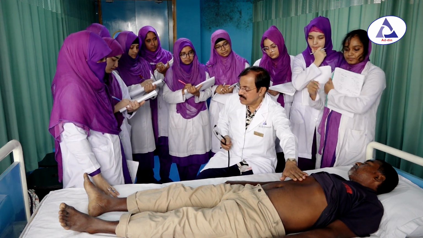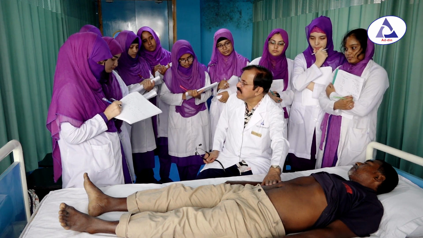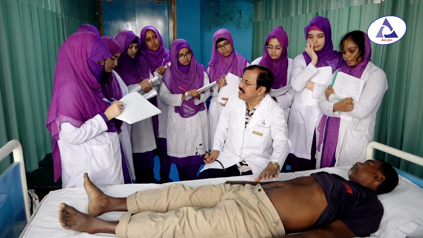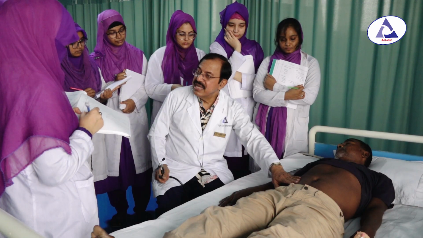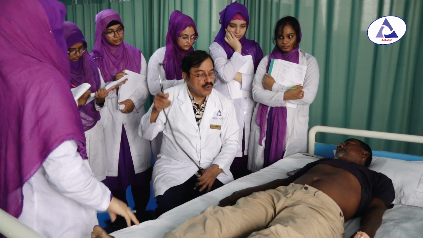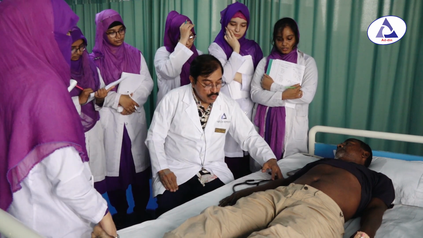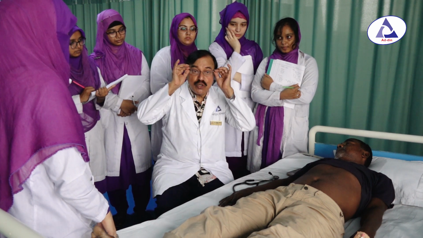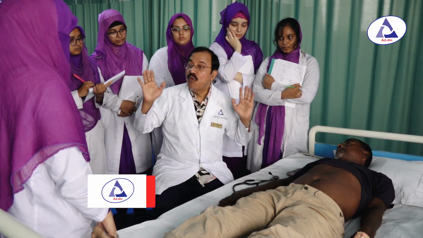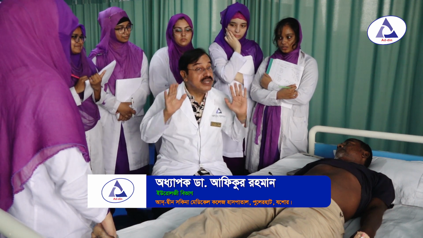Then you will find that it may be normal borborygmi, it may be hyperperistaltic sound, or there may be a silent abdomen. Then after inspection, auscultation and palpation, you will go for percussion. In percussion, what will you see? What will you percuss? Tympanic sound. What will you see by percussion?